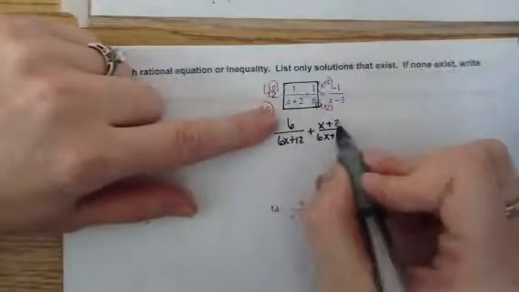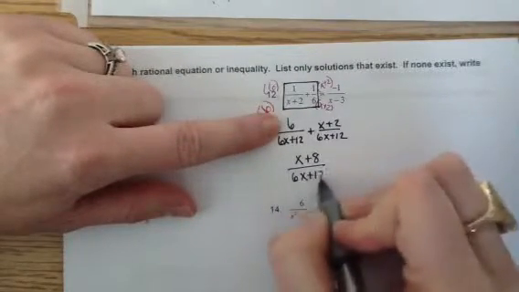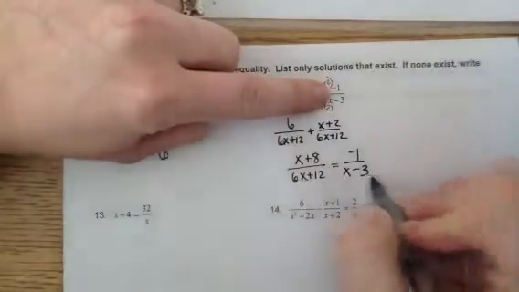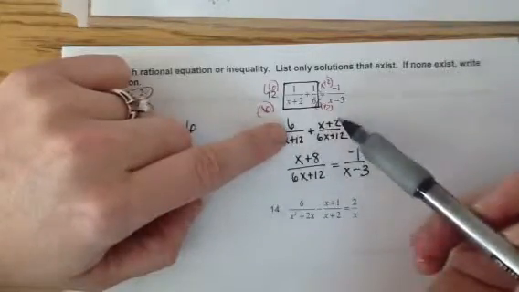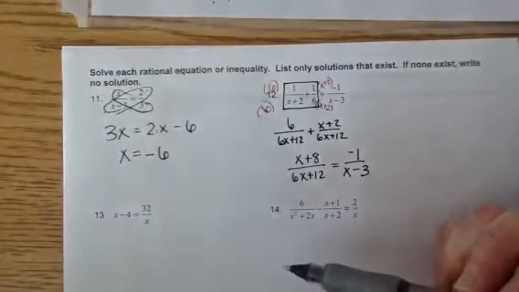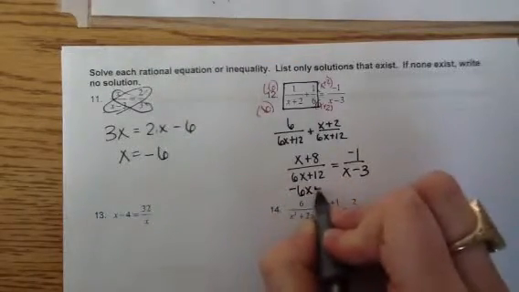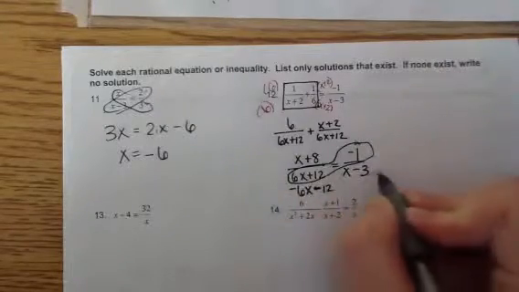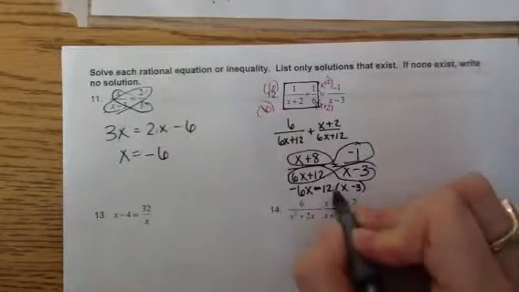I'm going to add the top, and I get x plus 8 over 6x plus 12 equals negative 1 over x minus 3. So here you just combine like terms. X is by itself, 6 plus 2 is 8. Then we cross multiply. I get negative 6x minus 12 when I go this direction. When I go this direction, you have to be a little more careful. It's x minus 3.